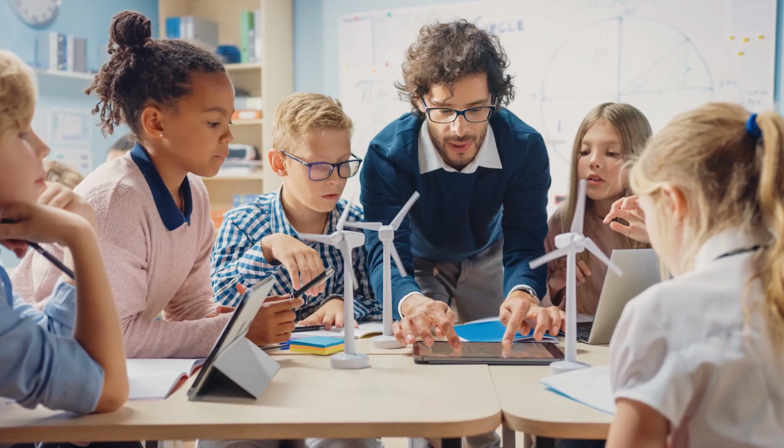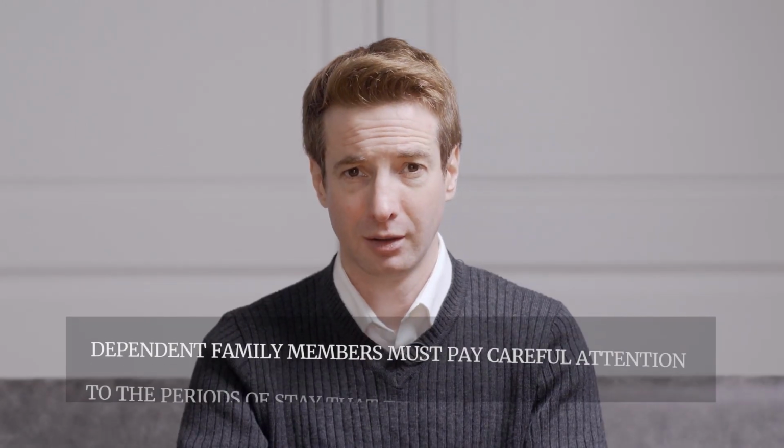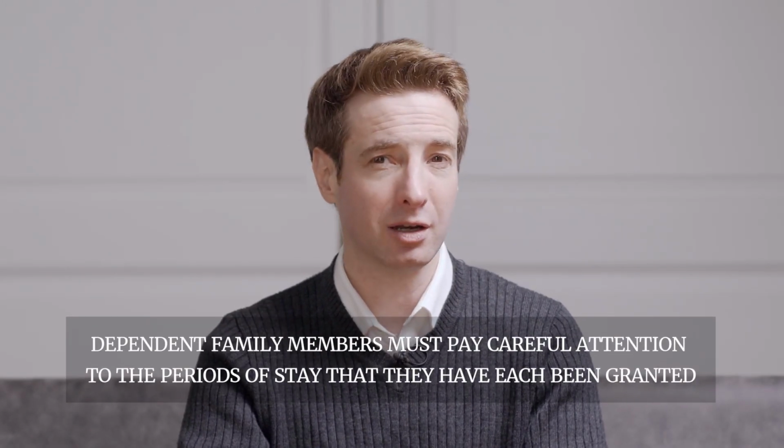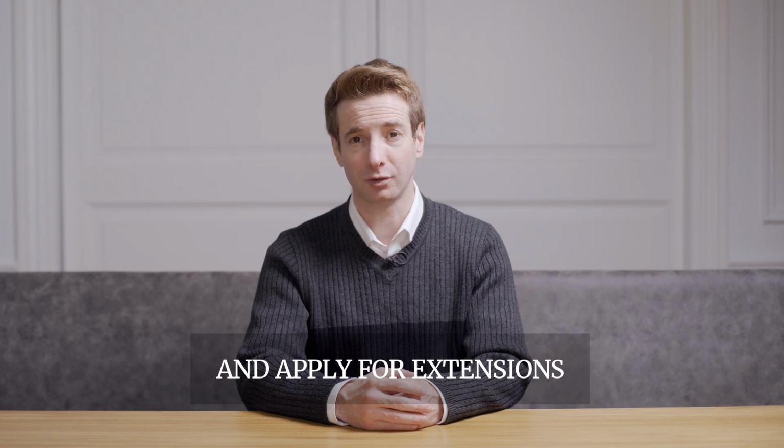Children of E-1 visa holders, however, are not authorized to work in the United States, but they may attend school without changing to another non-immigrant status. The period of stay granted to the principal is not controlling for the periods of stay granted to accompanying family members. Therefore, dependent family members must pay careful attention to the periods of stay that they have each been granted and apply for extensions of stay before their own validity periods expire.